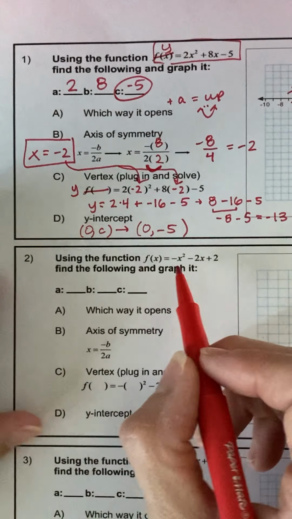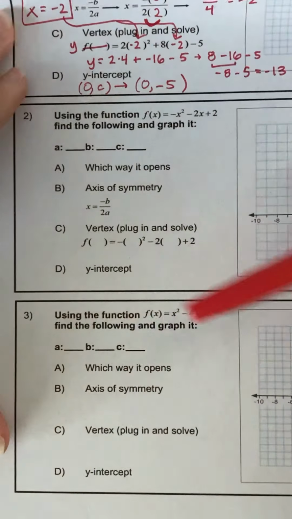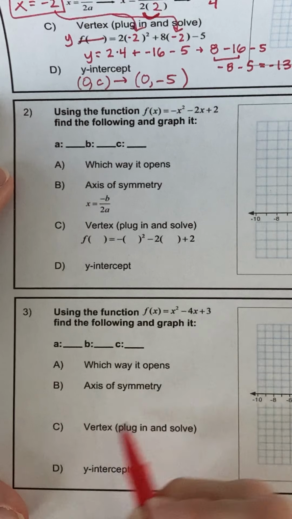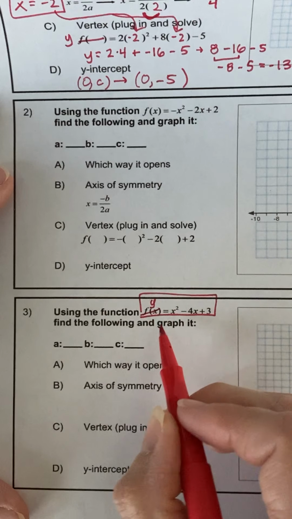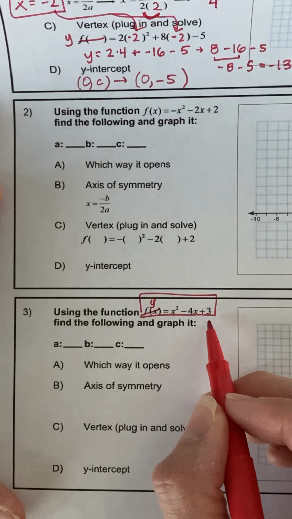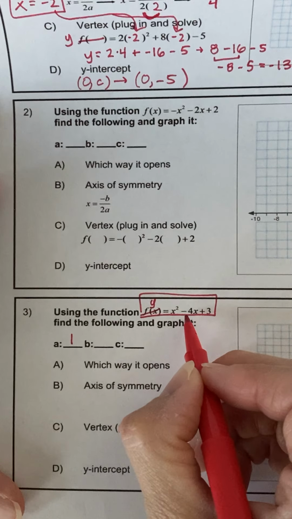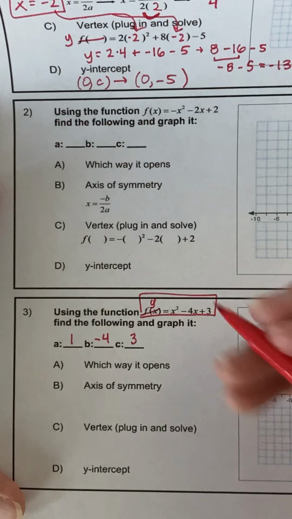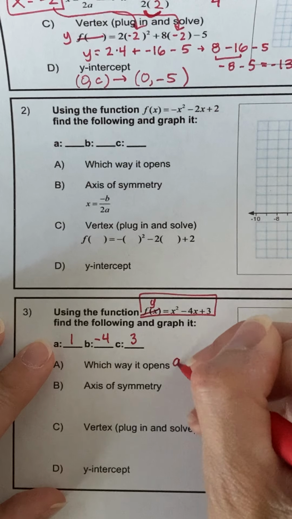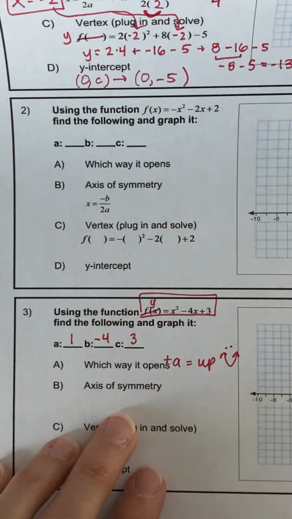So we have, well, actually, let's do number 3, because number 3 doesn't help you out at all with the x equals or whatever. So you have to do it all yourself. Okay, so number 3, y equals x squared minus 4x plus 3. A is 1. B is negative 4. C is 3. Which way does it open? Well, A is positive, so it opens up. So it'll be another happy parabola.